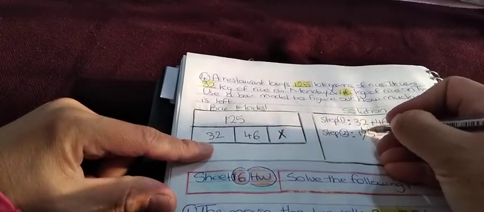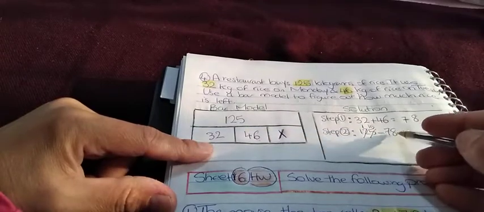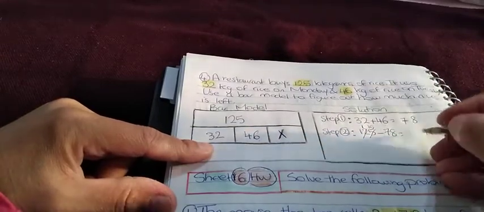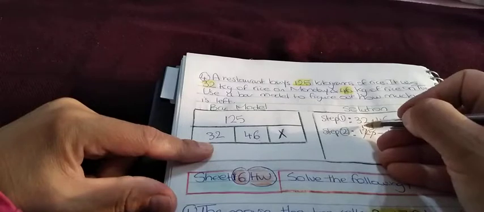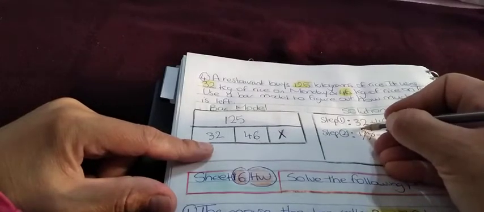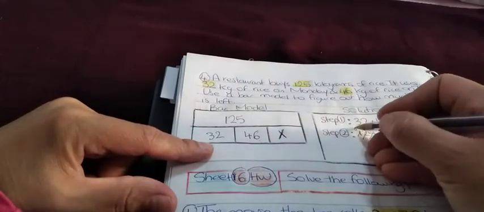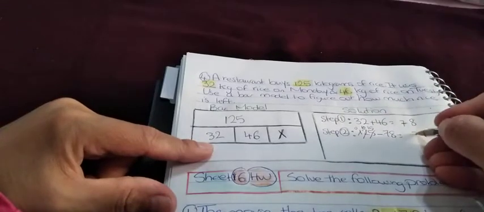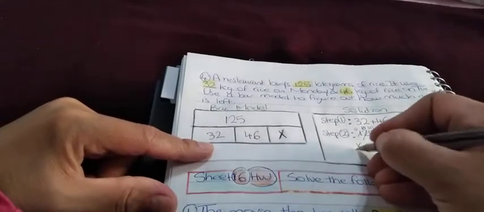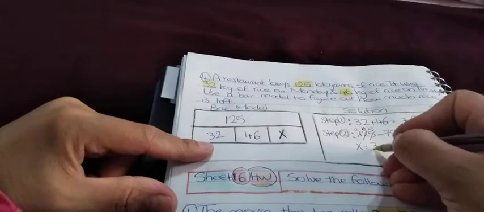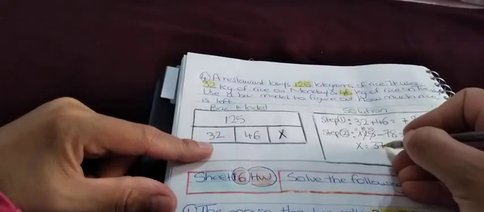This is 1 and this is 15. Okay? 15 minus 8 equals 7, right? And 1 minus 7, we have to borrow. So it will be 10. Okay? 10 minus 7 equals 3. So x equals 37. Okay?